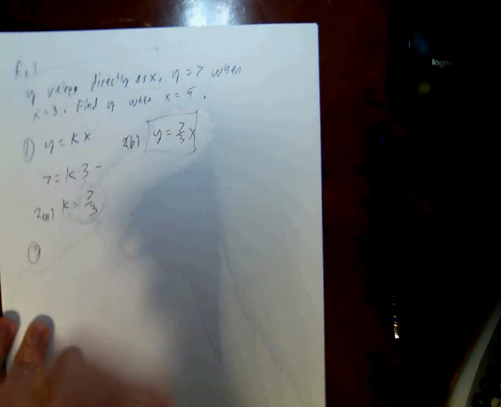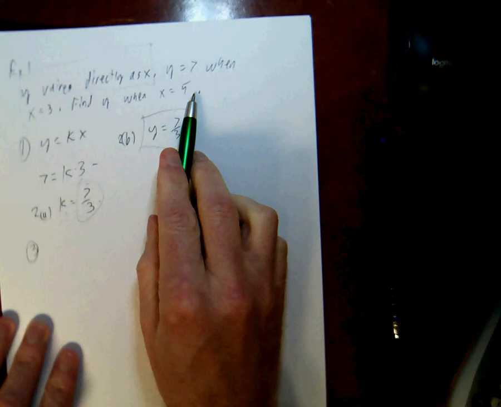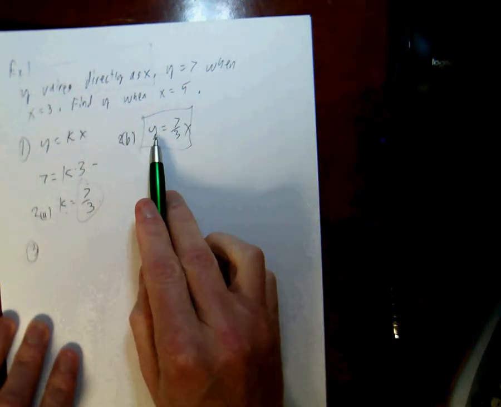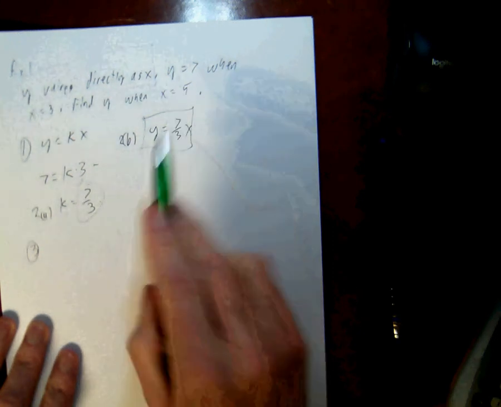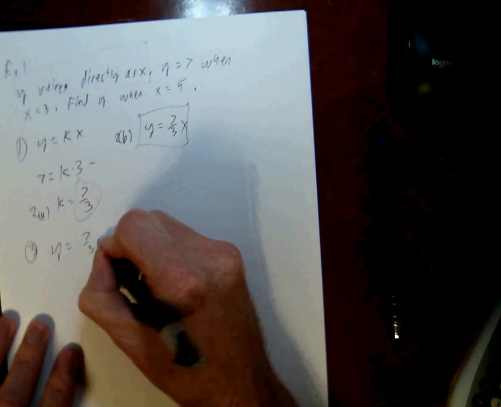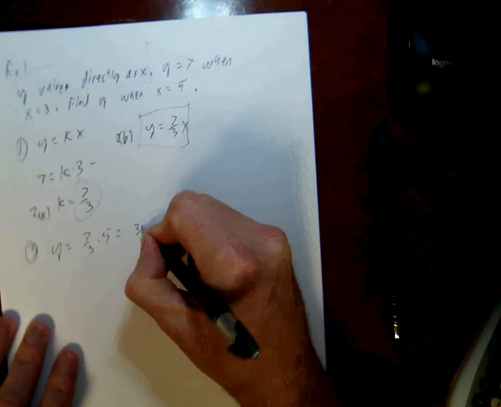Then to answer question 3, it says find y when x is equal to 5. Well, that simply says, if this is your equation, what happens when x is equal to 5? We end up with y is equal to 7 over 3 times 5, and so we end up with 35 over 3.